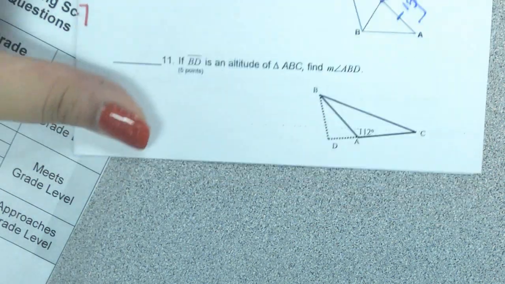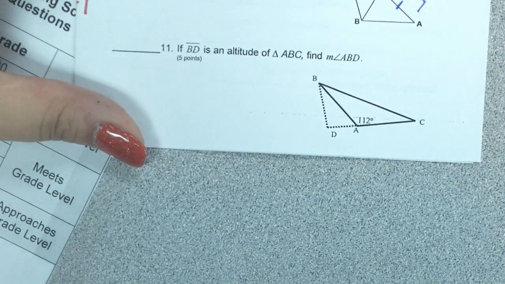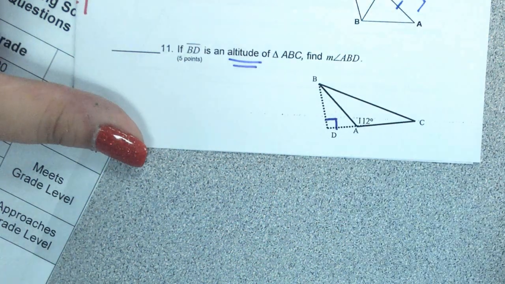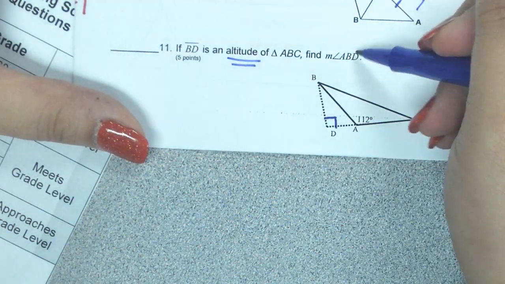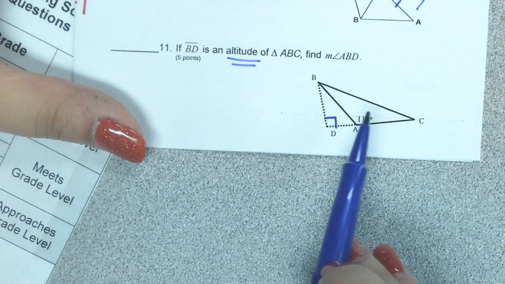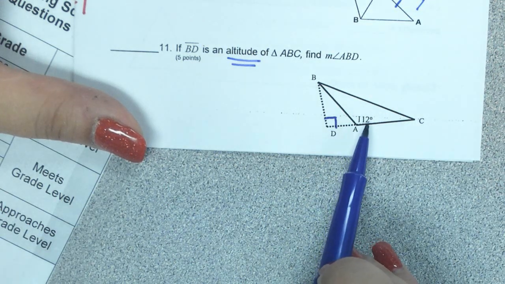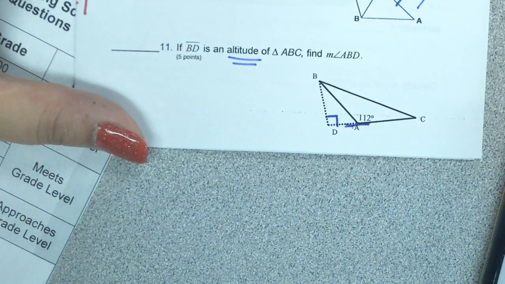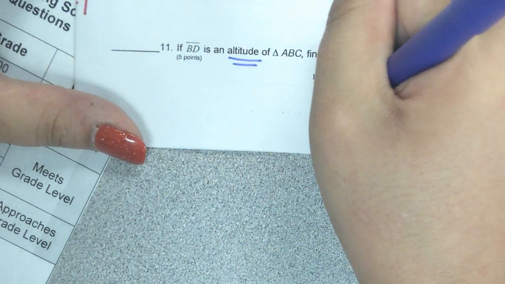Okay, and last one on the front, if BD is the altitude. Remember, altitude means 90 degrees. Find ABD. So if you know that that's 112, don't you agree these are a linear pair? So we can do 180 minus 112, and we get 68 right here.